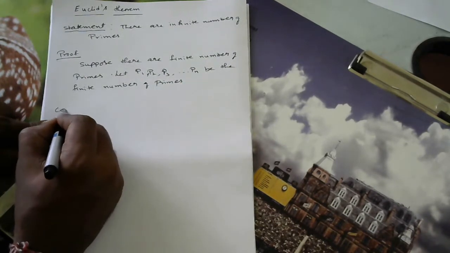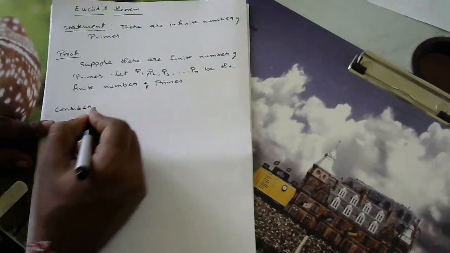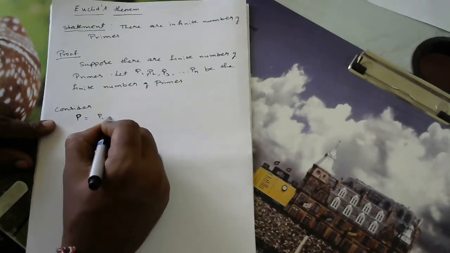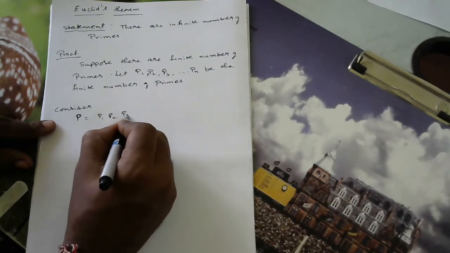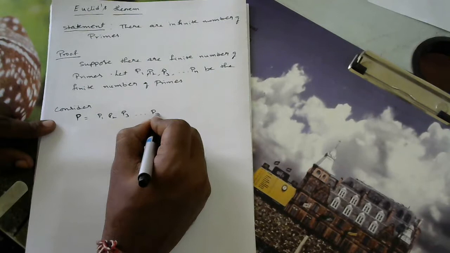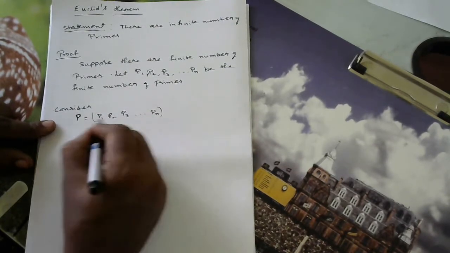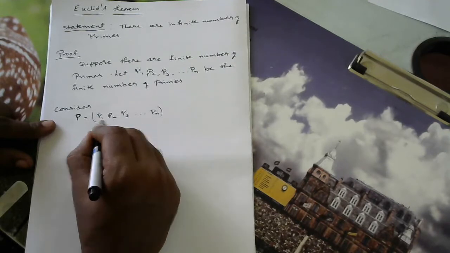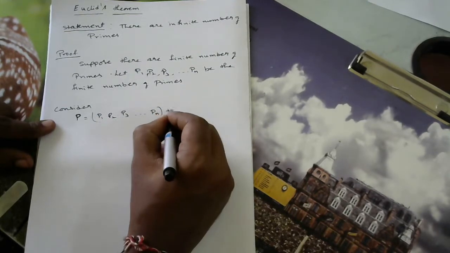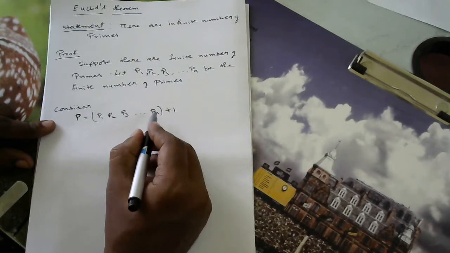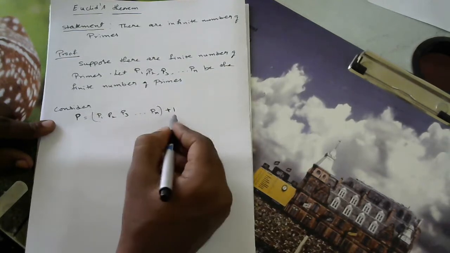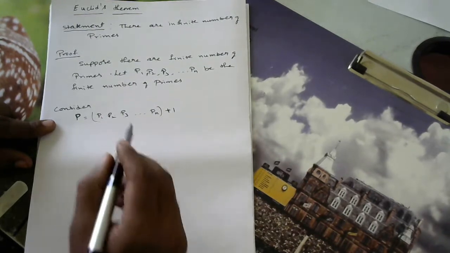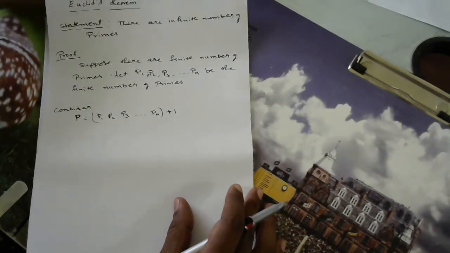So now I will consider capital P equals p1 p2 p3 and so on up to pn. Here this is a product, not p1 comma p2 comma p3. Don't write like this. This is product plus 1. These are all prime numbers. Product of prime numbers plus 1. So what do you get here? To check it, I consider this.